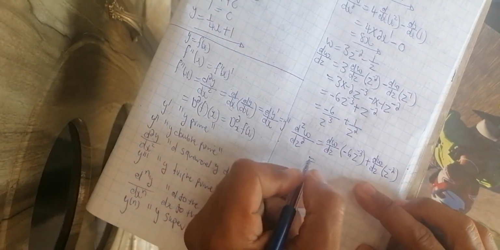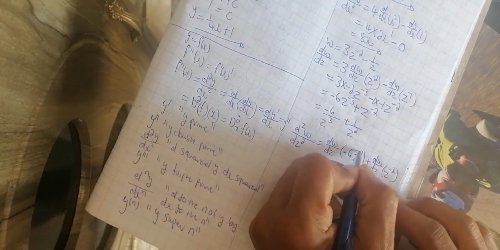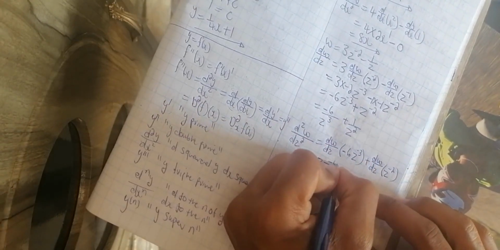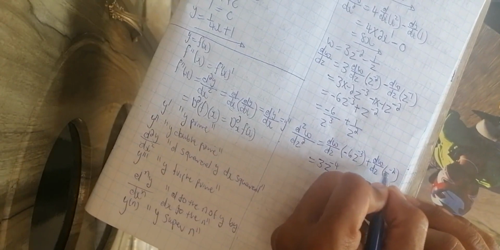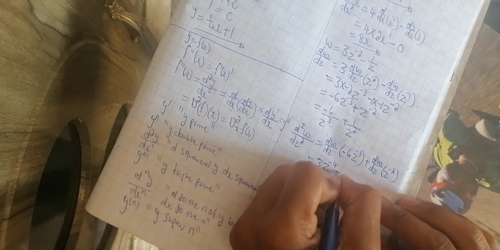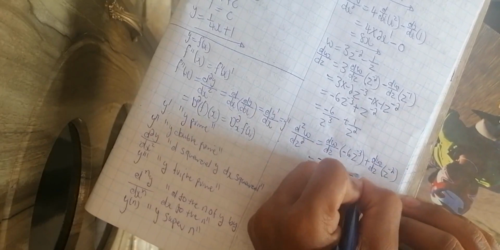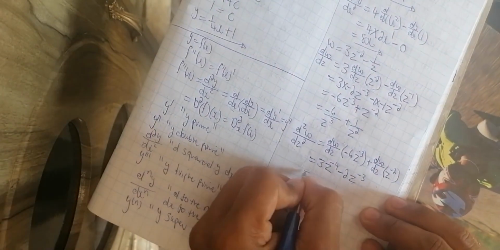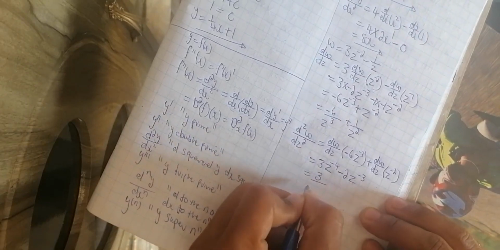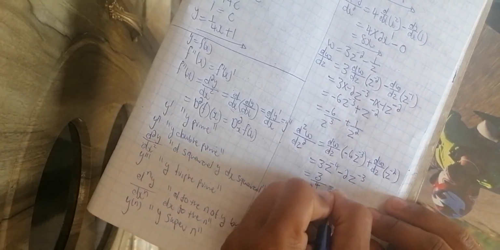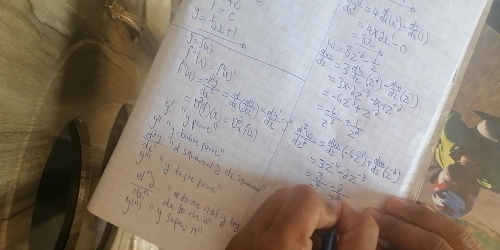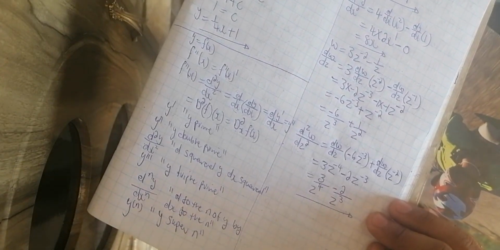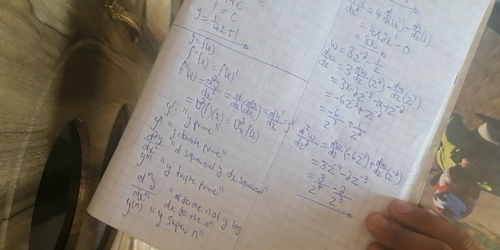I can continue to say bring down, that would be negative 3 times negative 1, which is positive, minus 1, that would be minus 4, and I can bring down minus 2z, subtract 1, minus 3. Can you see this? This is very important. And this is 3 divided by z to the 4 minus 2 divided by z cubed. And we are done.